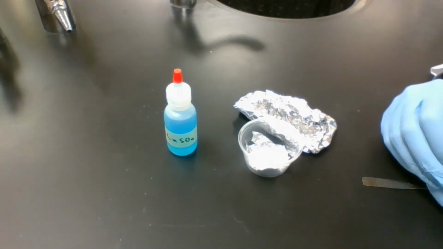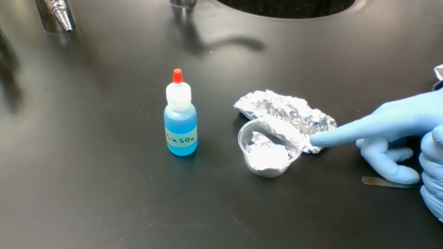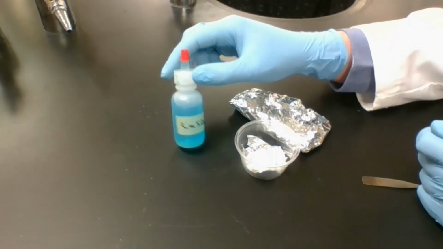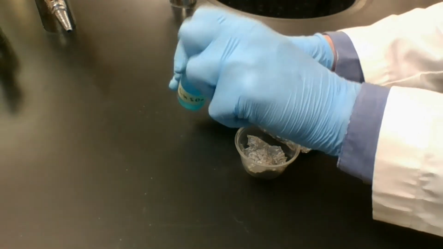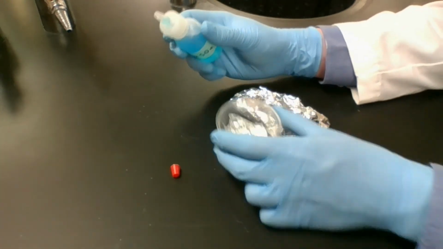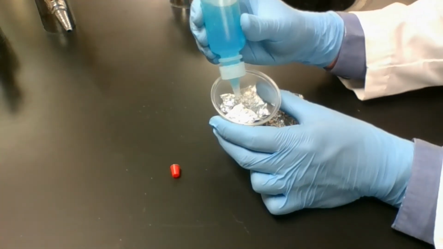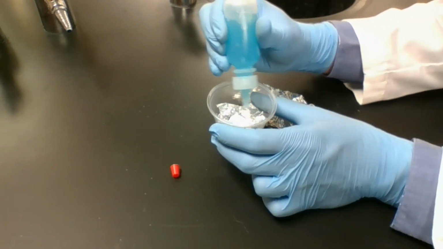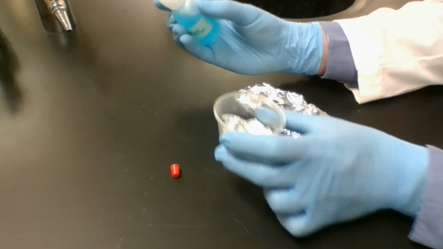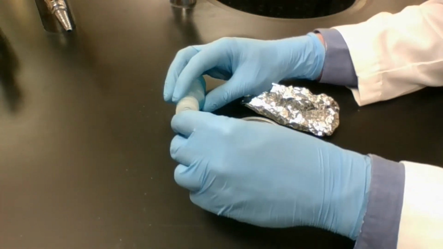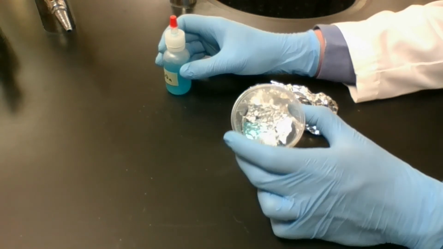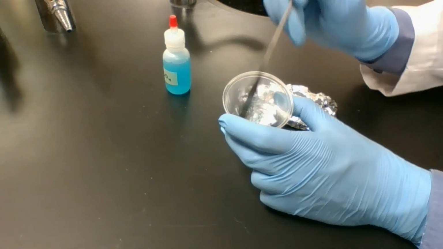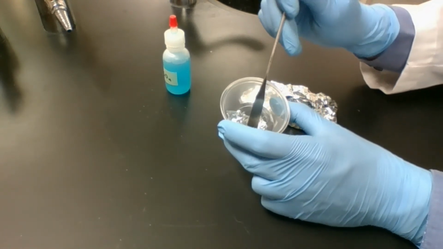Station 2 is a reaction between aluminum metal, so just basically in this aluminum foil form, and a chemical called copper sulfate. We're just going to add some drops of copper sulfate into our little cup. A little bit more than I'm supposed to, so that way it's a little bit easier to see. Not much happens at first. I've got to kind of scrape these together to really get them to react.